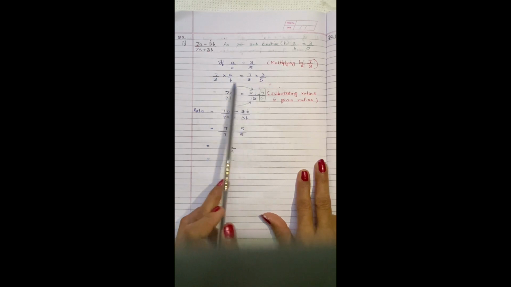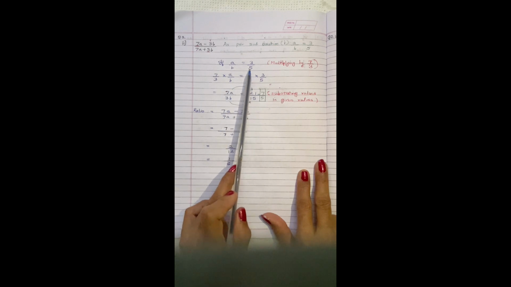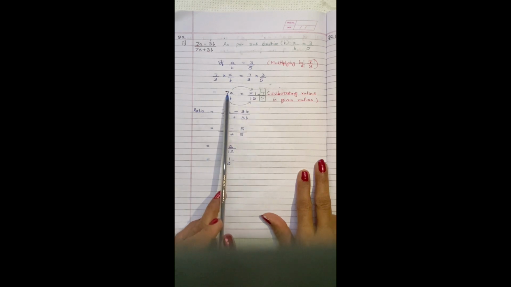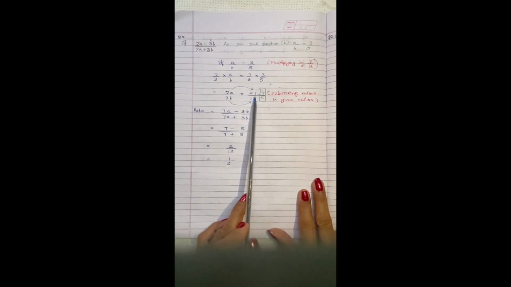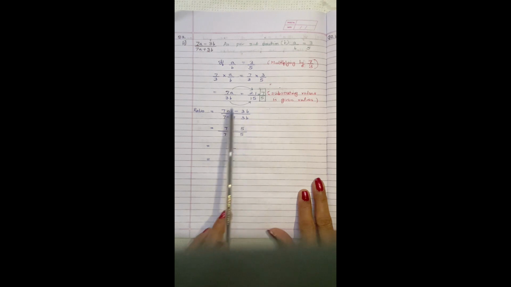So to get the answer, a upon b and this also 7 upon 3, we get 7a upon 3b and 21 upon 15, which we reduce to the lowest form, we get 7 upon 5. So now the ratio is 7a minus 3b upon 7a plus 3b. We substitute 7a with 7 and 3b with 5. So 7 minus 5 is 2 and 7 plus 5 is 12. Reduce it to lowest form, it is 1 upon 6.